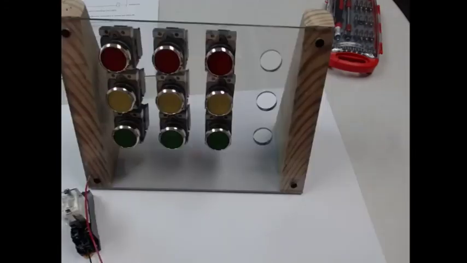Now we're going to look at some push buttons that are also lights, and we're going to look at that with respect to what's going on page 32 of our text. So here is a set of push buttons. These are normally closed buttons, and these are normally open buttons.